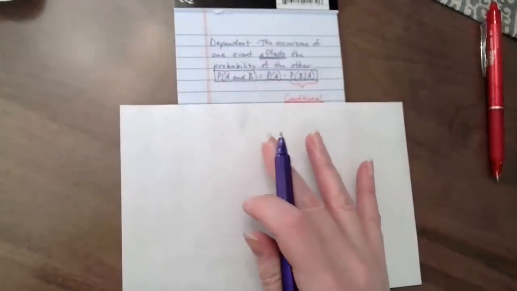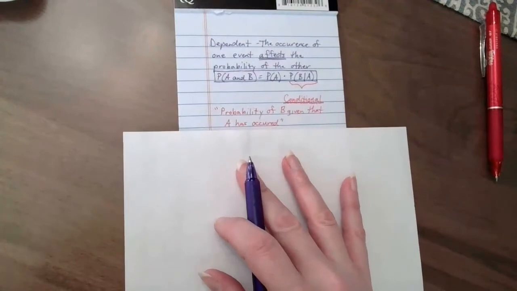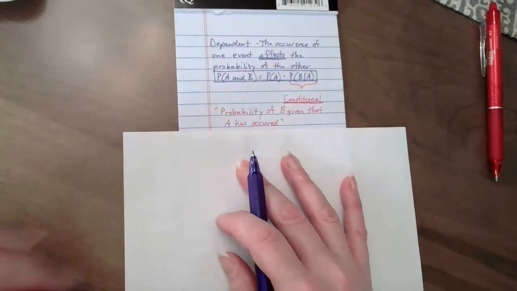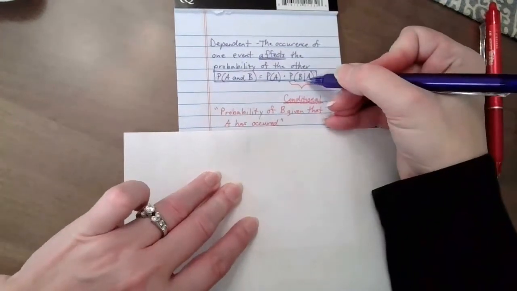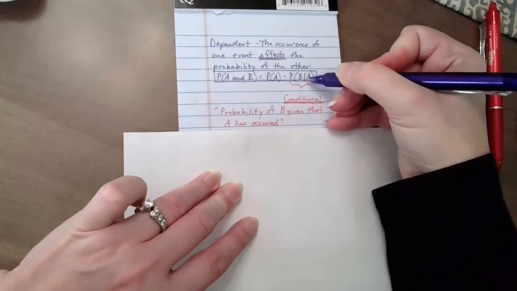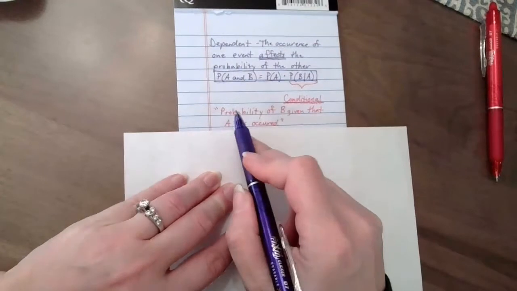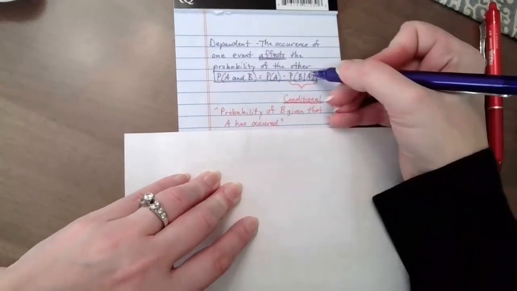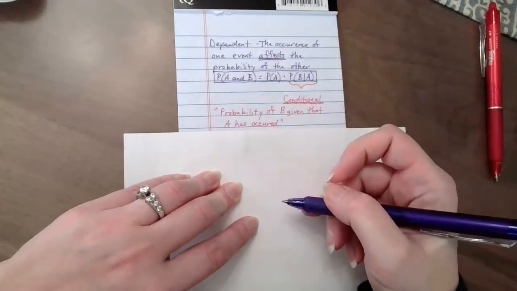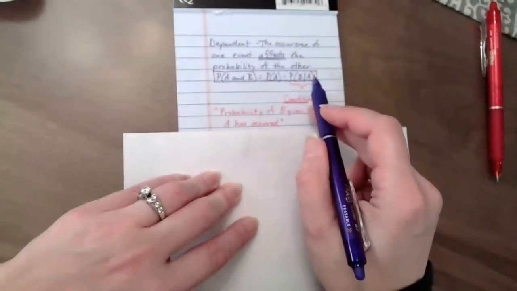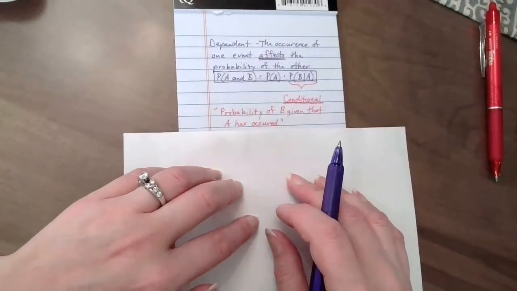If you're going to read this, you're going to read it as the probability of B given that A has occurred. This right here is simply a down slash. It's not an operation, it's not the letter I. This is B down slash A, and you're going to read that as the probability of B given that A has occurred, indicating something's going to be off here because event A happened.